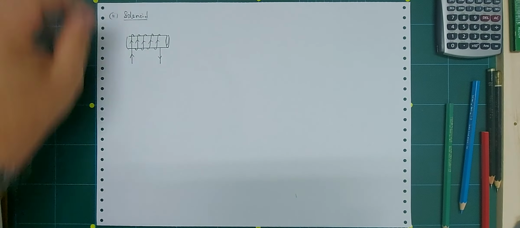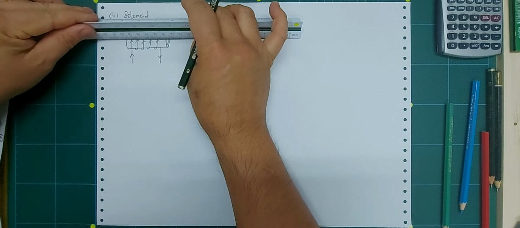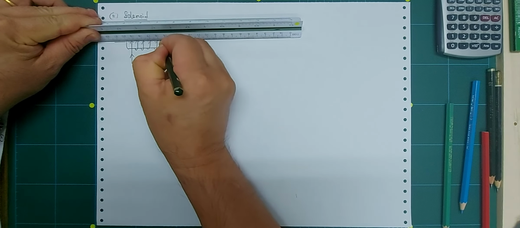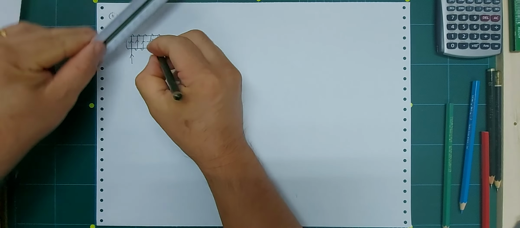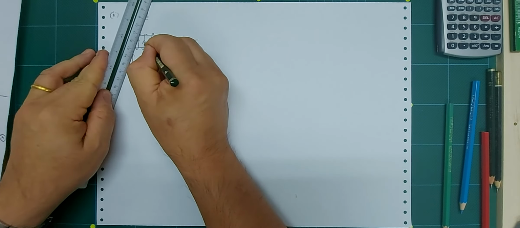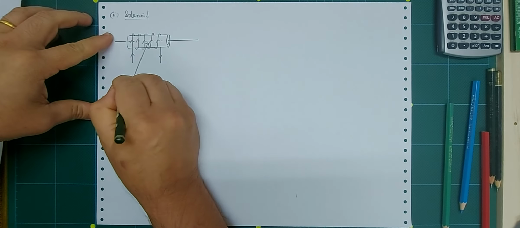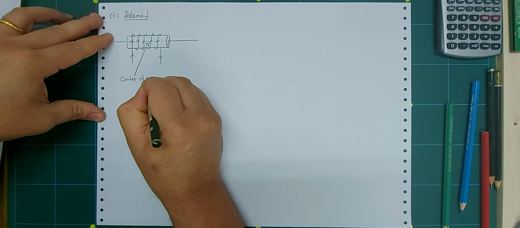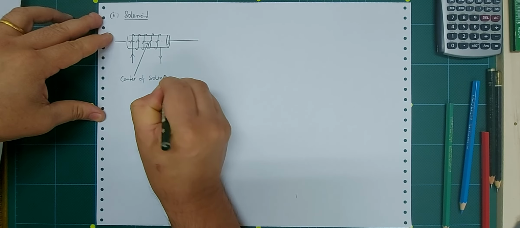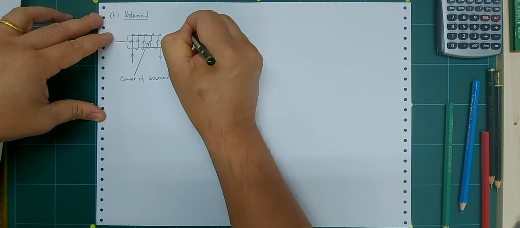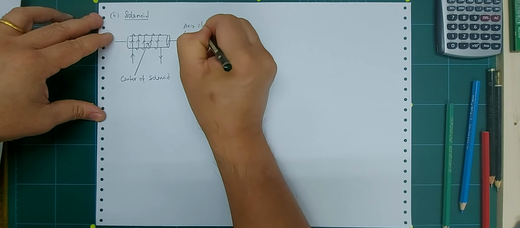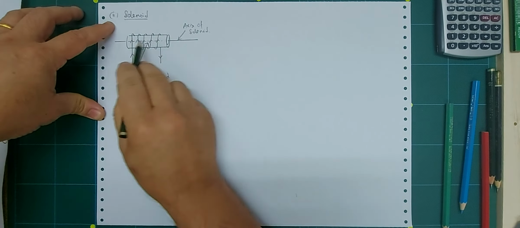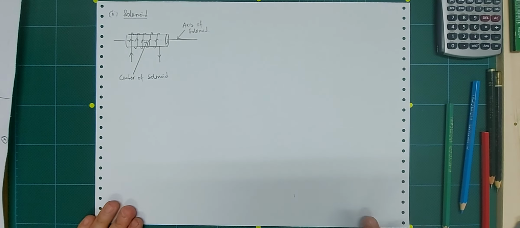So what we want to find is inside the solenoid. What is the strength here? We want to find at this center. So this one is called the center of solenoid, and this one is called the axis of solenoid. And this one is number of turns and so on. So those are just conductor.